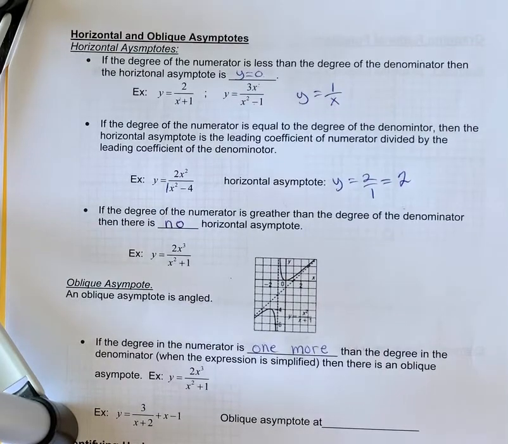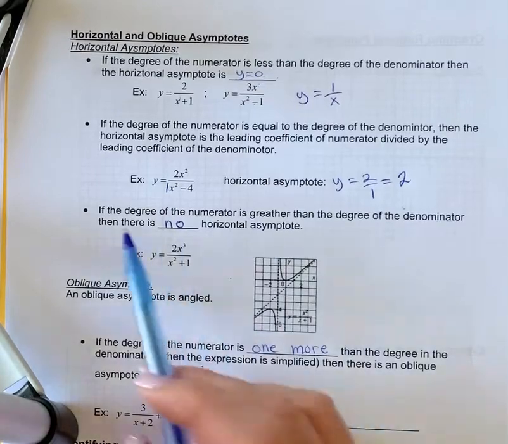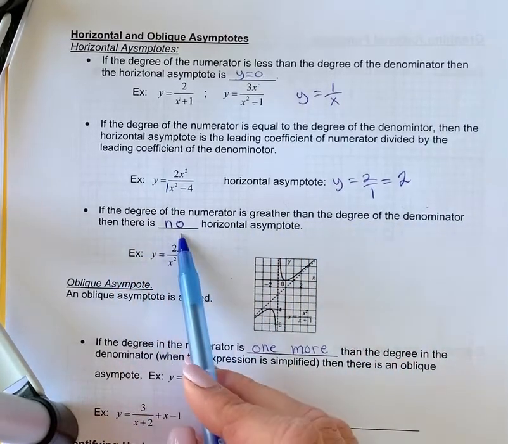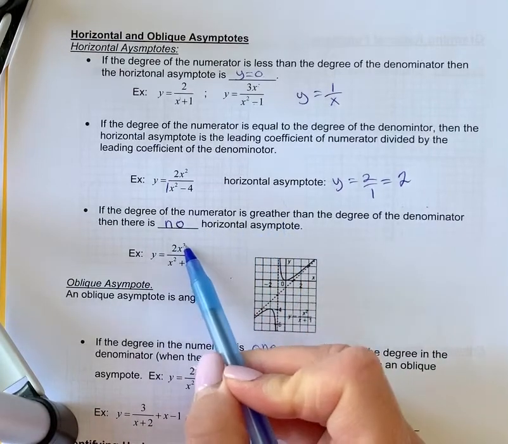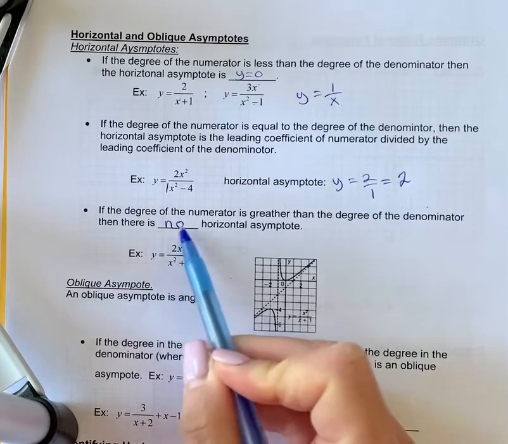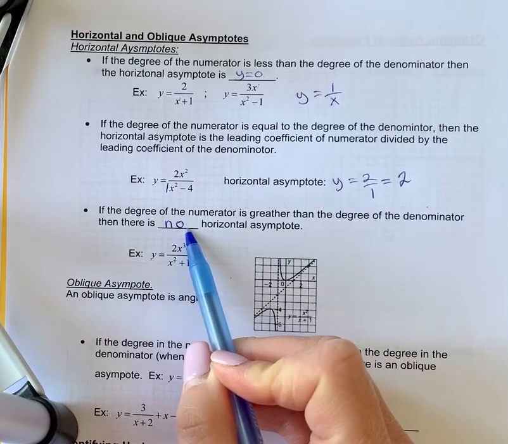And then the final rule, the only other scenario that could happen, is if the degree of the numerator is greater than the degree of the denominator. Then there's no horizontal asymptote. So if this is x to the third degree over second degree, you would have no horizontal asymptote.